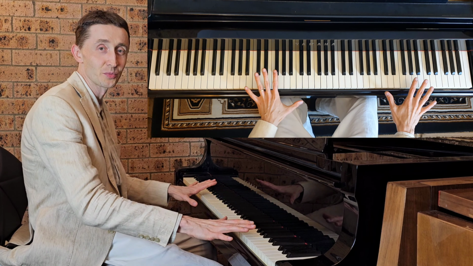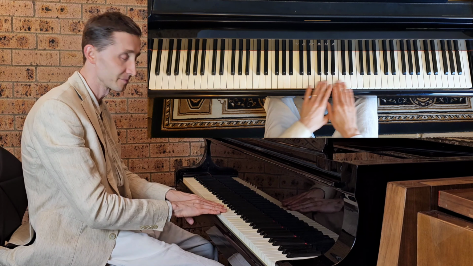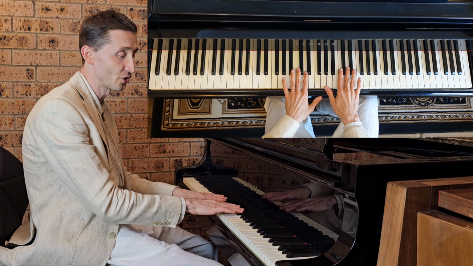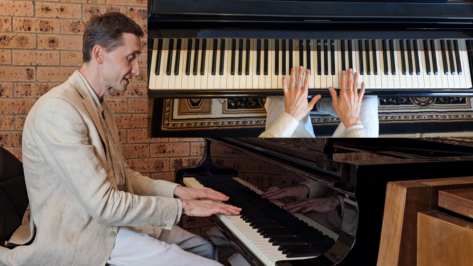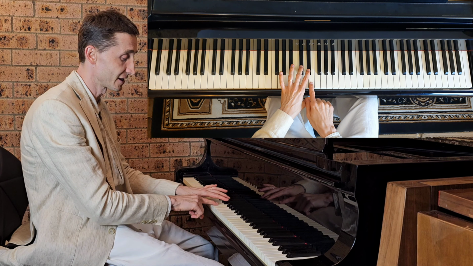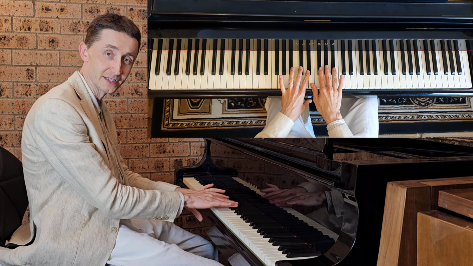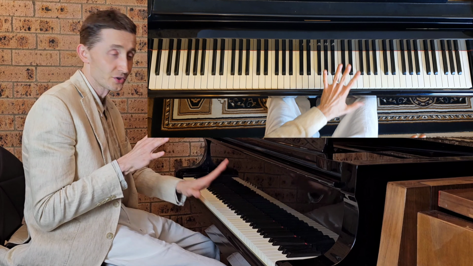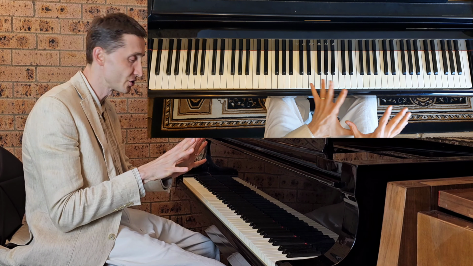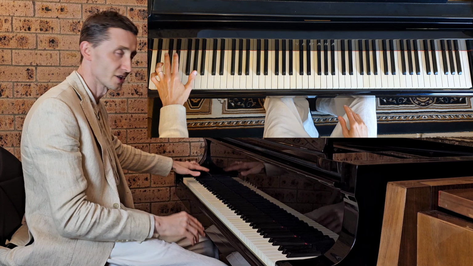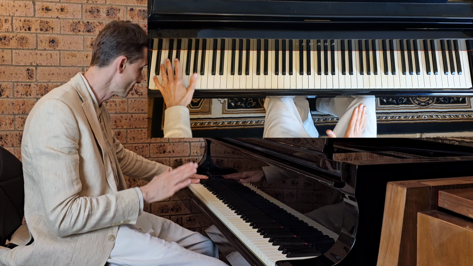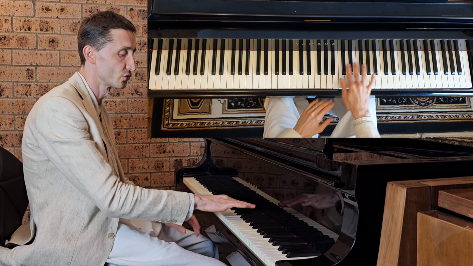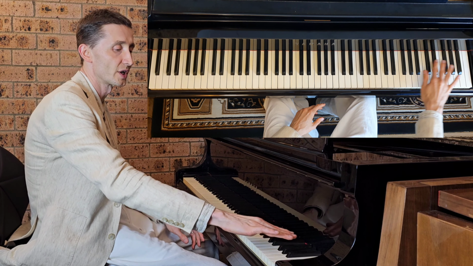If you look at the keyboard, you can see it's made of white keys and black keys, and the black keys fall into a pattern. There are two black keys, then a little space, then three black keys together. So two black keys, three black keys, two black keys, three black keys. First, you just have to group them in your mind and tell yourself as well: two, three, two, three, two, three.